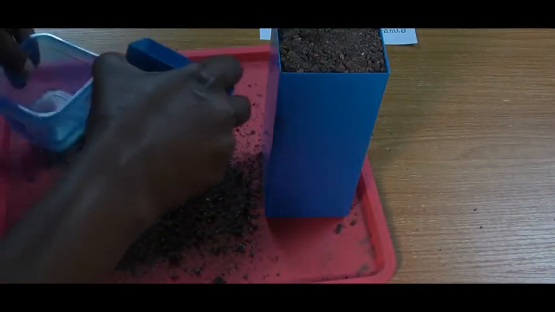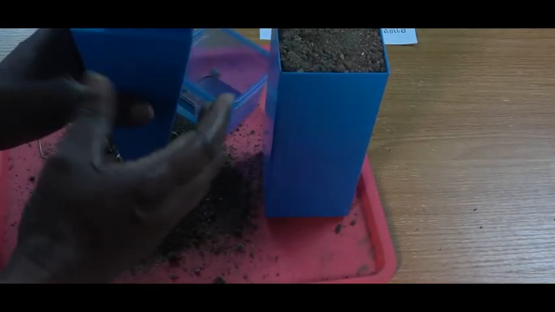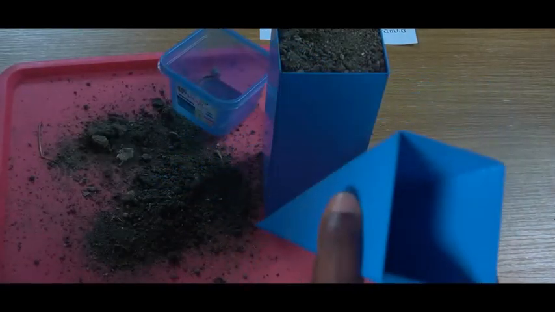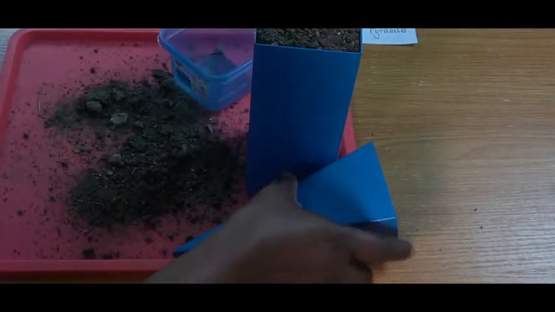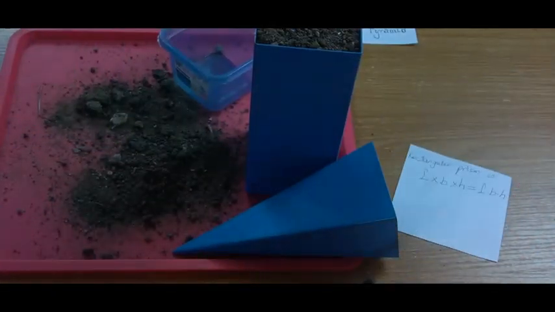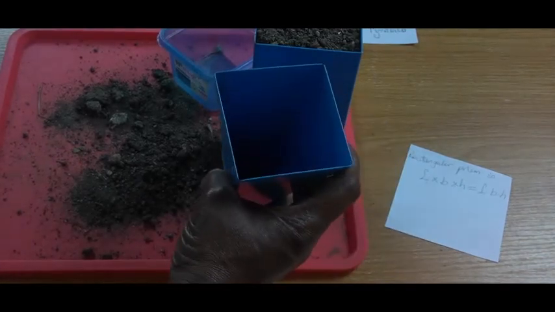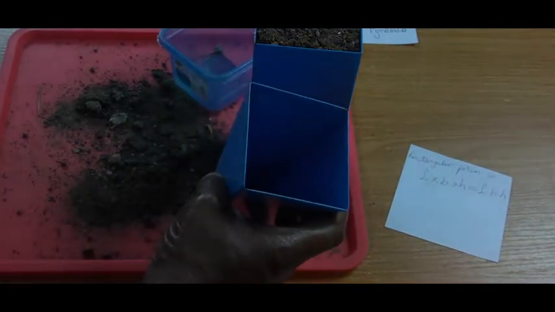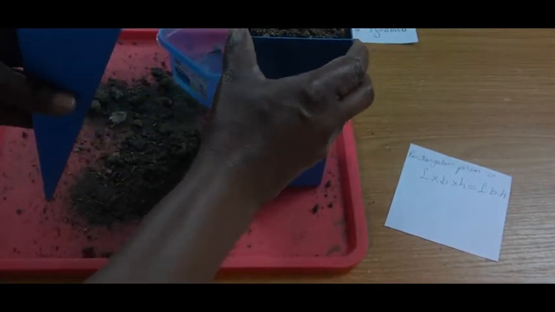So what can we say about the volume of this pyramid? The volume of the square-based pyramid is 3 times lower than the volume of the rectangular prism.